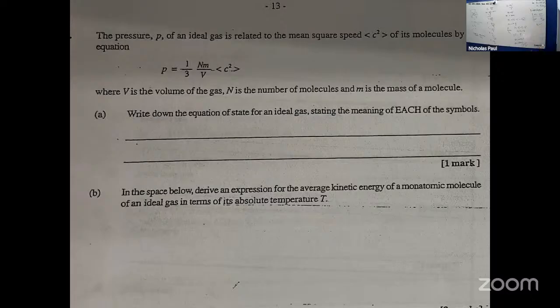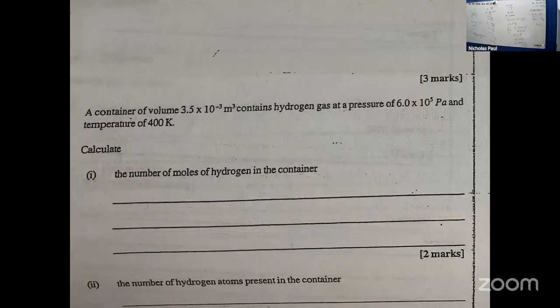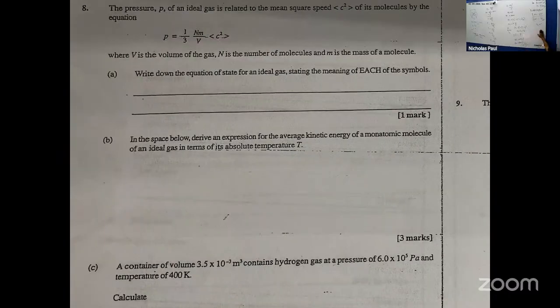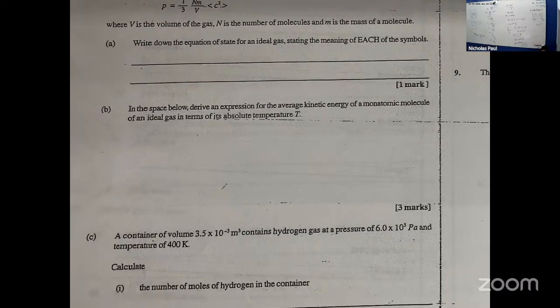Let's go to the calculation. They're only asking for this. You just write from here to here. That's part B. They don't want all of this, just what's on this side here. Okay, let's go to part C. Only 3 marks for that, so this alone has 1, 2, 3 lines.